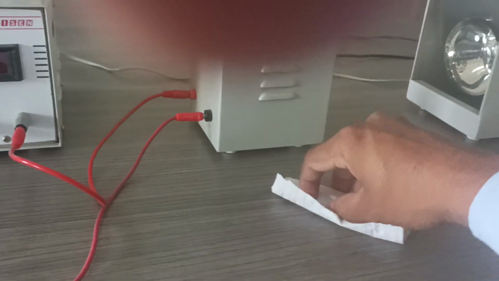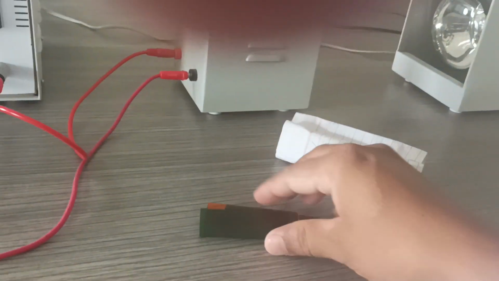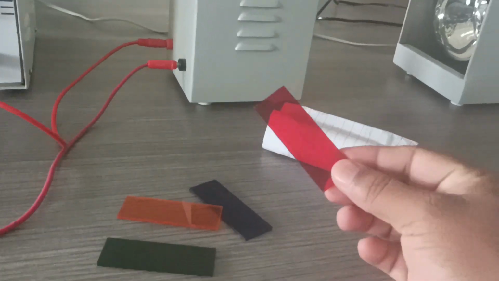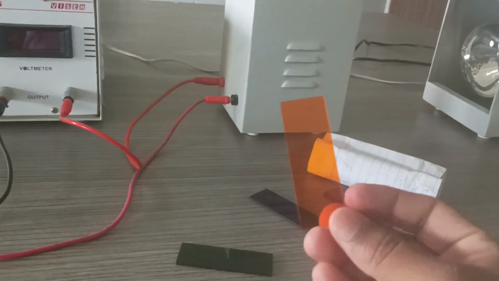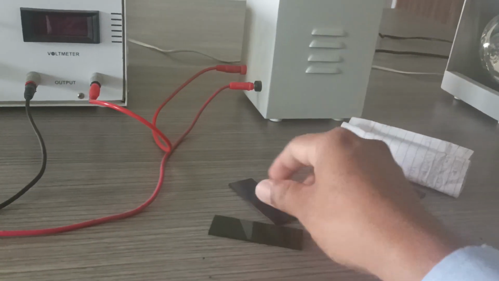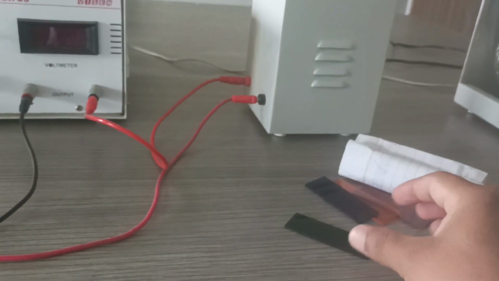Okay, I have kept this side here. Now see, these are the filters. This is the red filter, this is orange, this one is the blue color, and this is the green color.